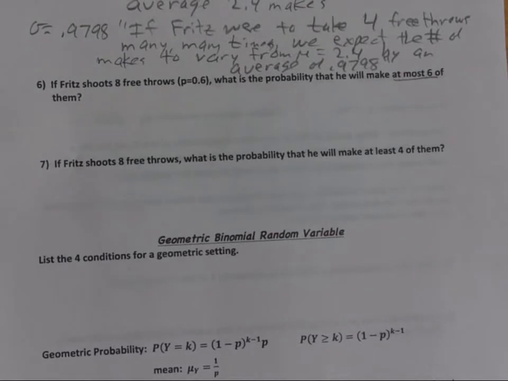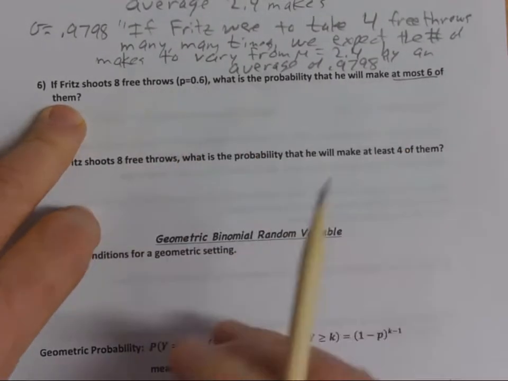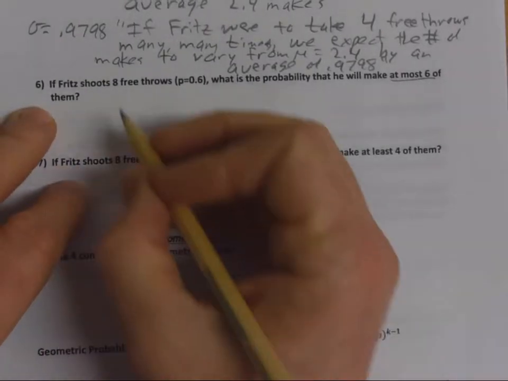And we're going to use a function called binomial CDF, which was just below the one that we just used in our calculator. If he shoots 8 free throws and the probability of success is still 0.6, and that doesn't change, so it's definitely a binomial situation, what's the probability he makes at most 6? Make sure you don't get mixed up by understanding at most and at least and that sort of thing. Well, let's think about this.